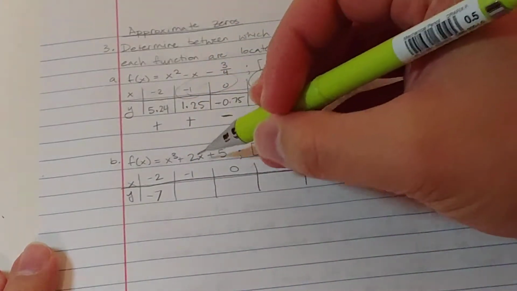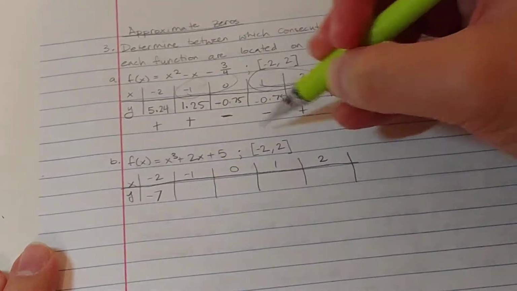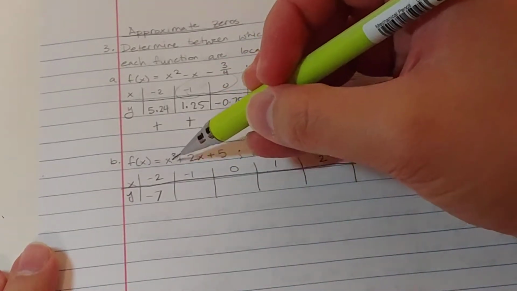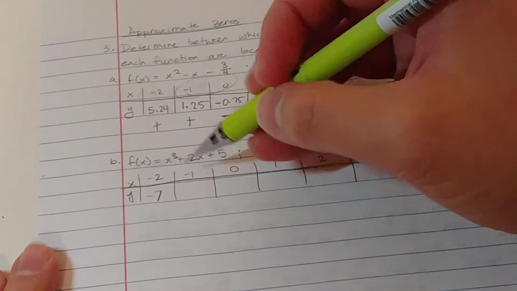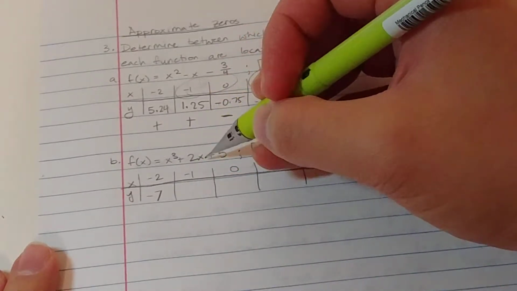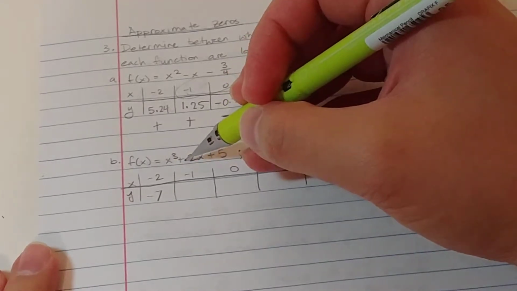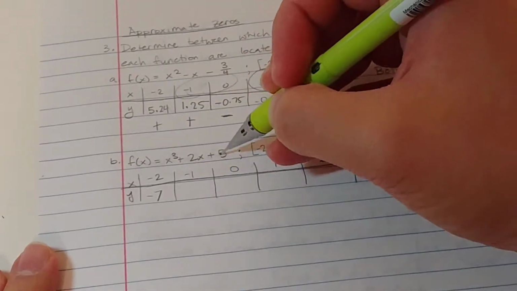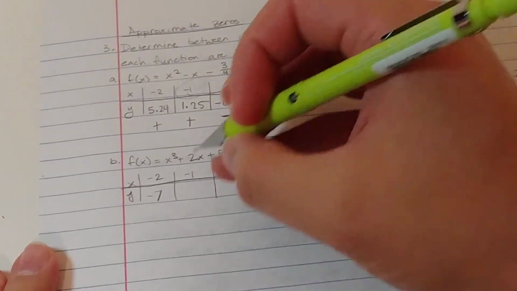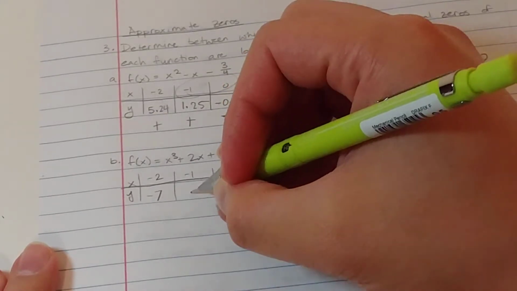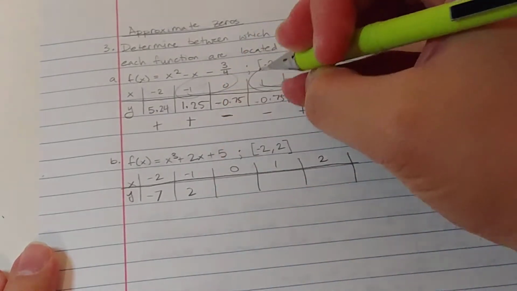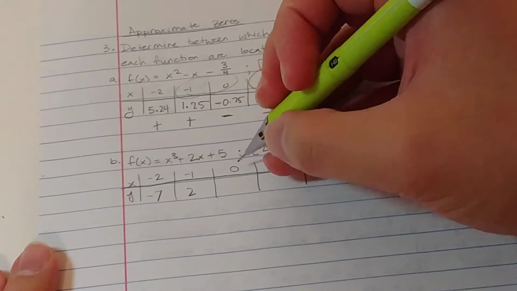And then you have negative 1. Negative 1 cubed is negative 1. Then 2 times negative 1 is negative 2. So negative 1 minus 2 is negative 3, plus 5 is positive 2.